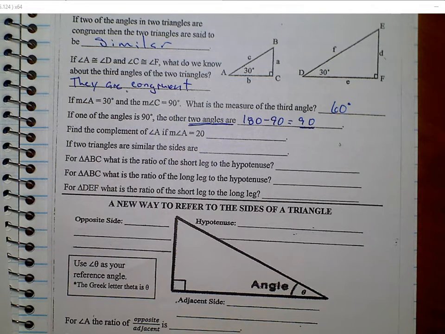Find the complement. Now, what does the word complement mean? Something nice to say. Okay. All right, so how about this? What is supplementary?